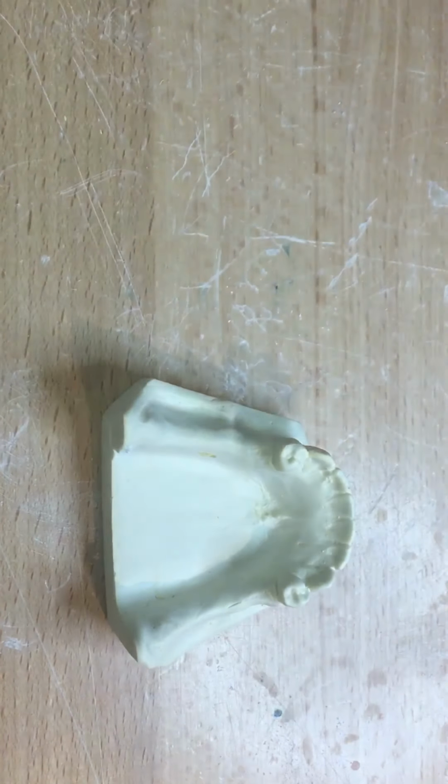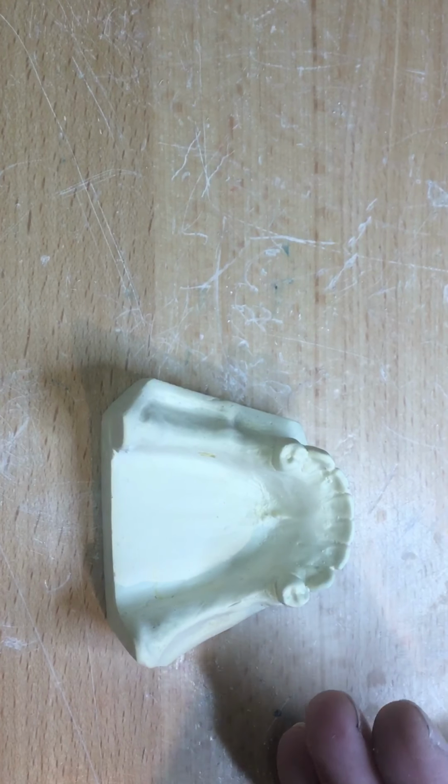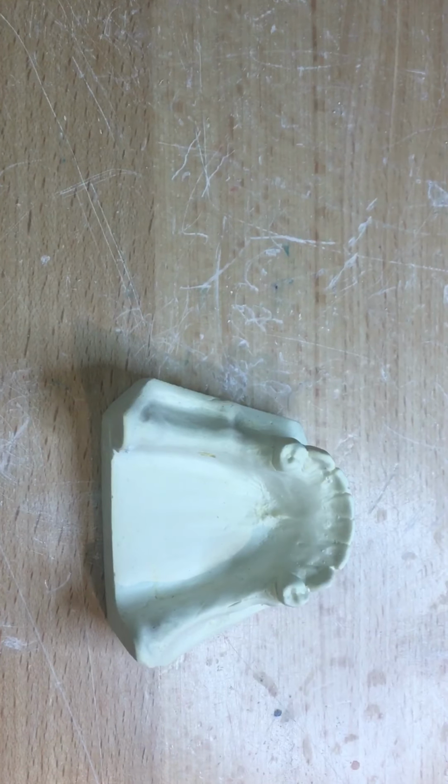I'm going to make an occlusion rim. So why would I need an occlusion rim for the bilateral free end lower? I mean, it's obviously dependent on the opposing dentition, especially if it's a full denture or a large span Kennedy Class 4, we'll be taking bite registrations.